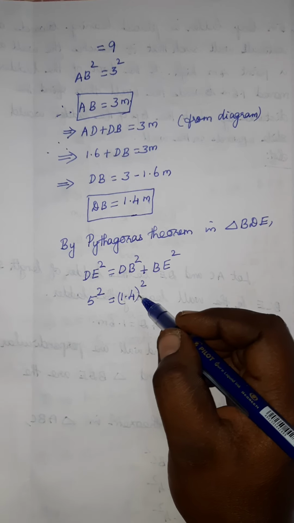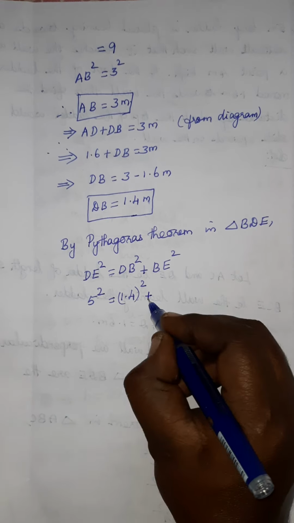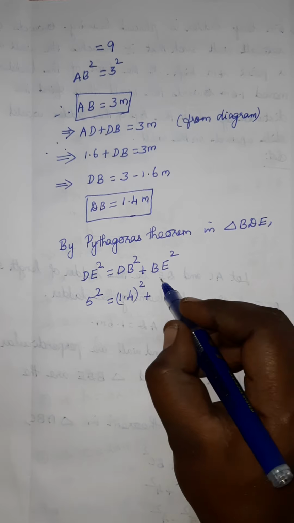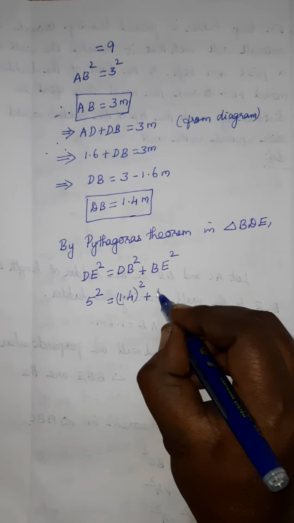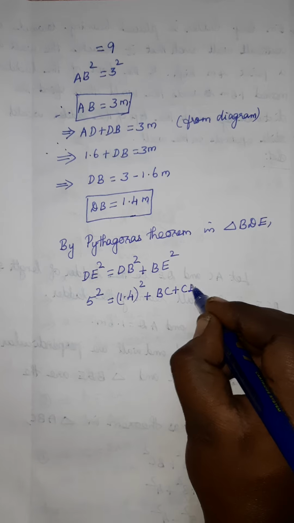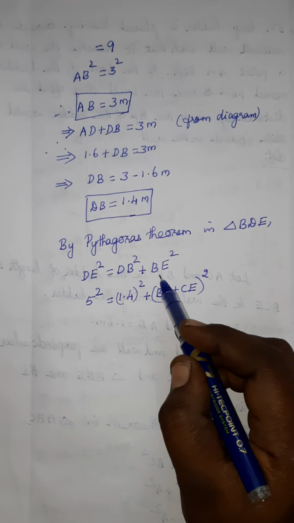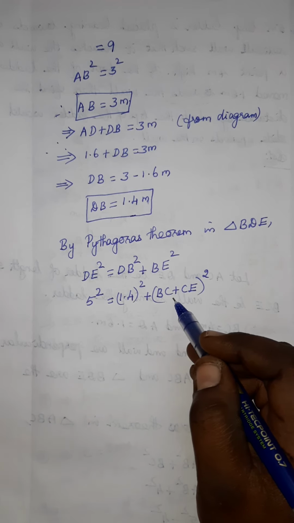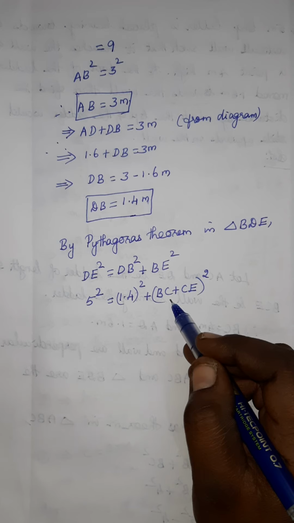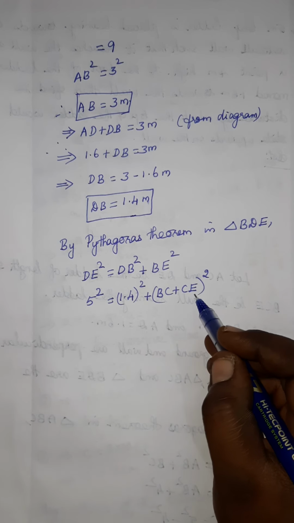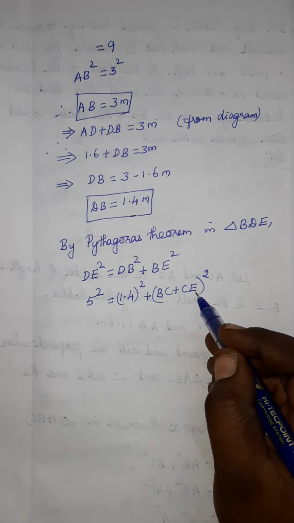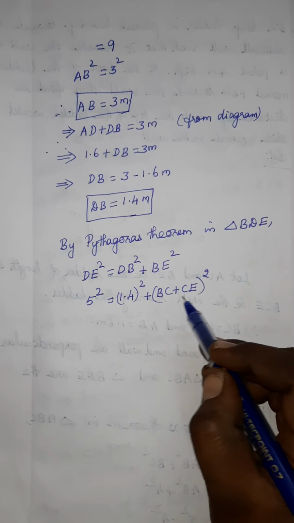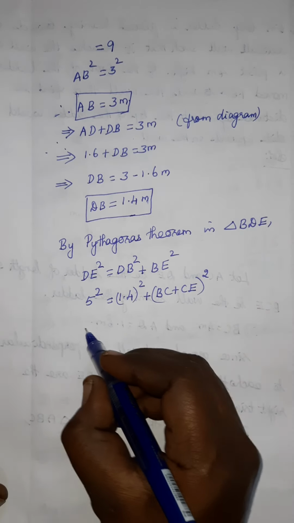So you put the bracket and write 1.4 square plus the BE value. We don't know BE, so we can write BE as BC plus CE, the whole square. We divide BE as BC, which is the length of the first position of the ladder on the wall. Next it is moved up, so we get the extra length CE. So we write BE as BC plus CE. Now we can find the value.